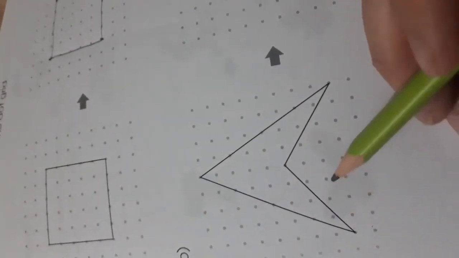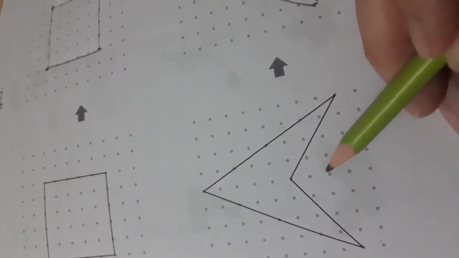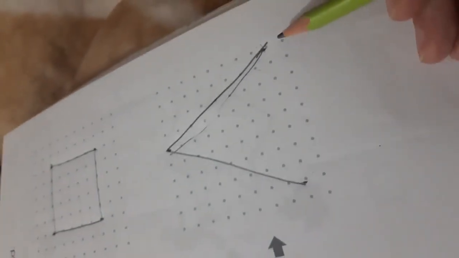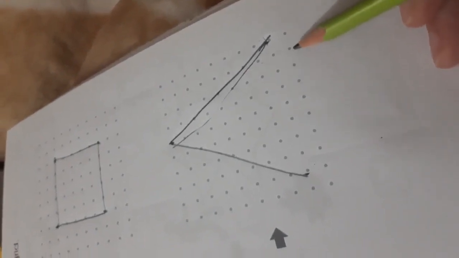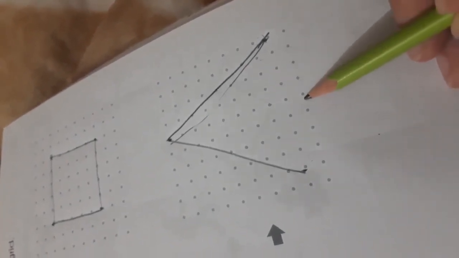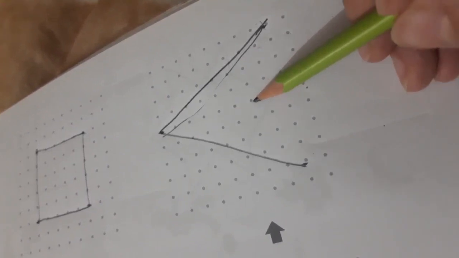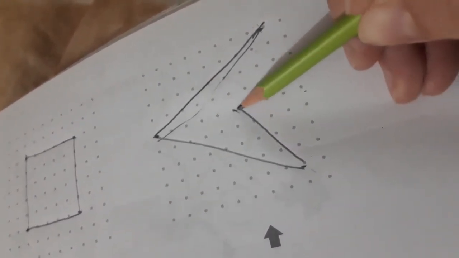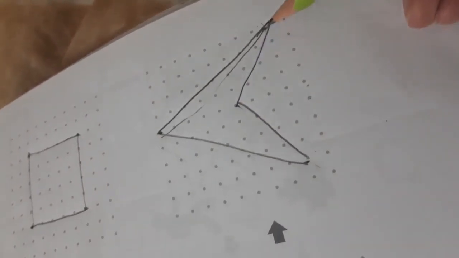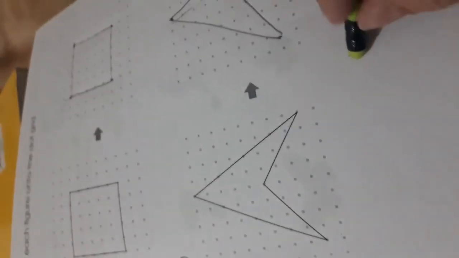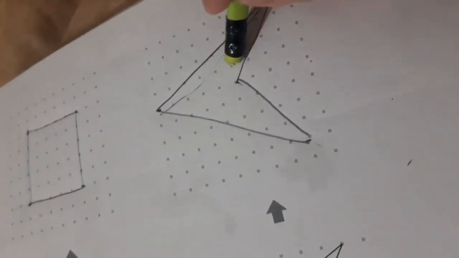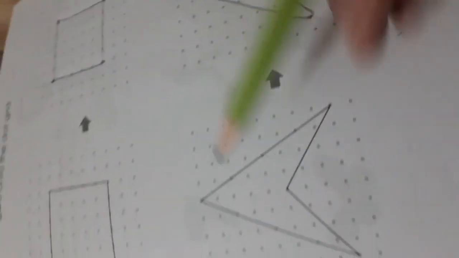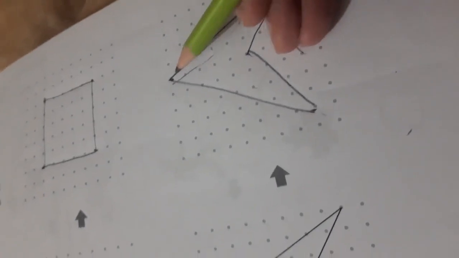Now 1 2 3 4 5, 1 2 3 4 5. Now what you have to do, make a slanting line, join it as well. Now approximately you have got the same shape by counting the dots and by joining these marked dots.